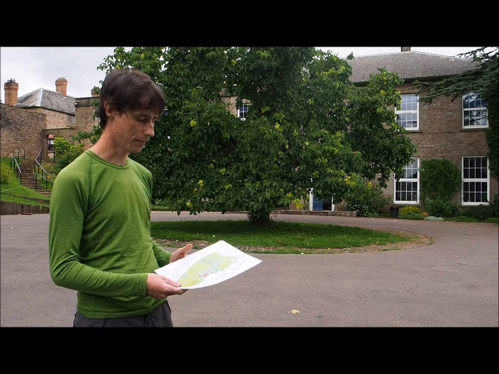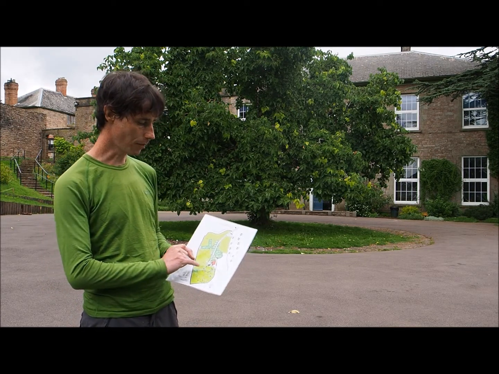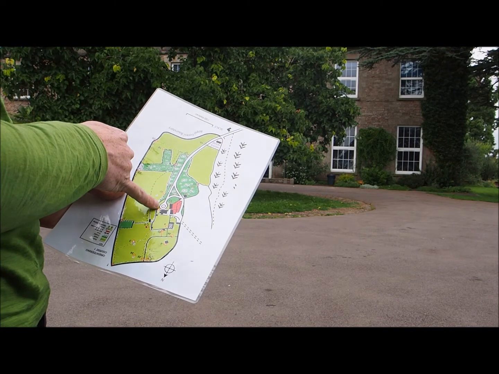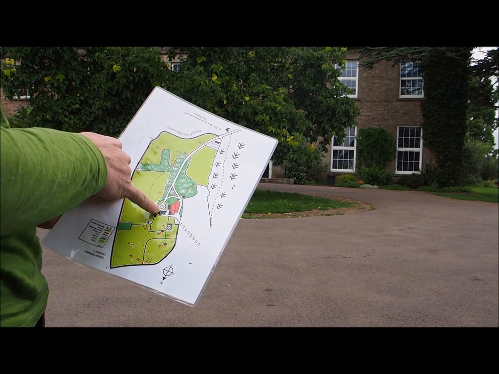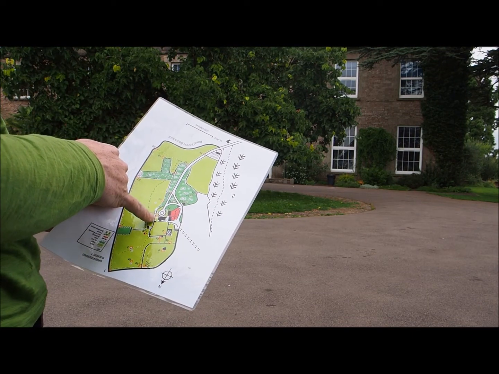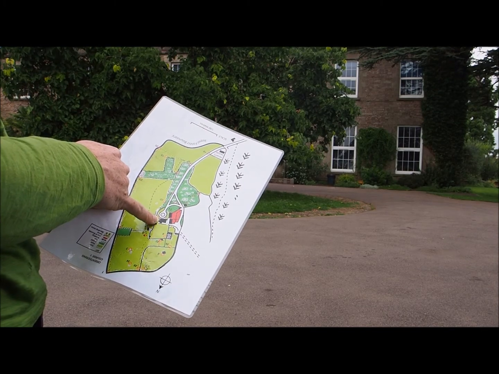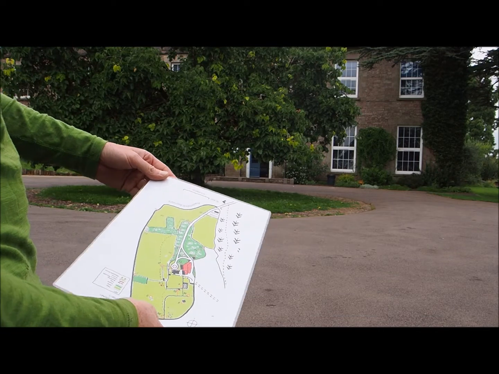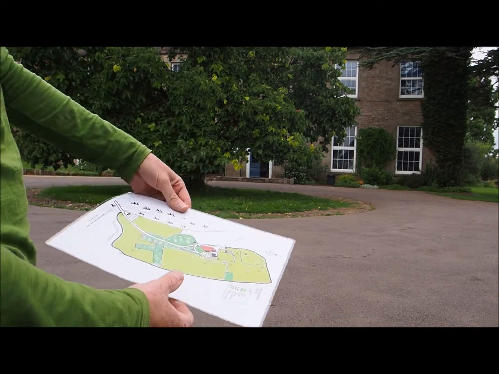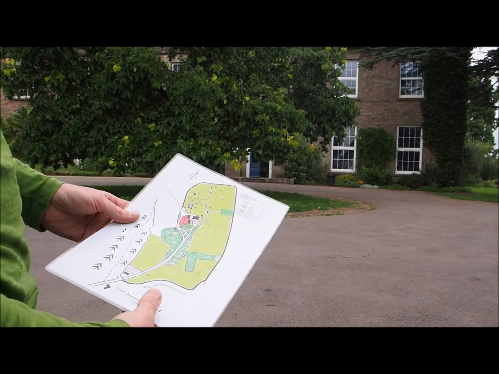So I'm standing here on the road with the roundabout just ahead of me. If I look on my map, here's the roundabout, but if I hold it this way around, it appears as though the building, the large black area, should be behind me, whereas in reality it's on the opposite side of the roundabout from me. By turning my map around the other way now, everything lines up correctly.